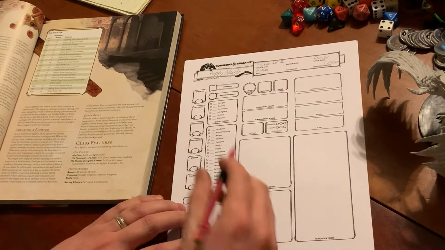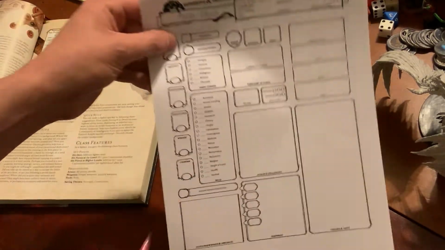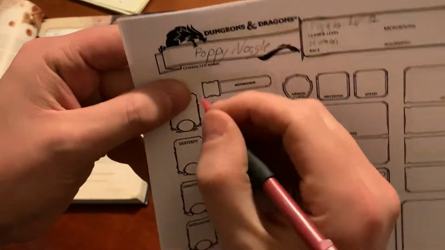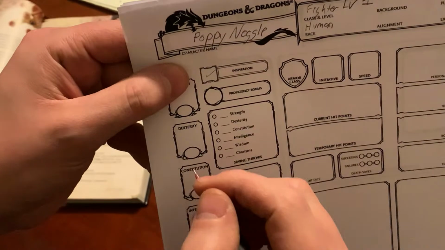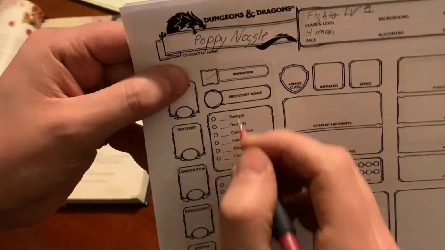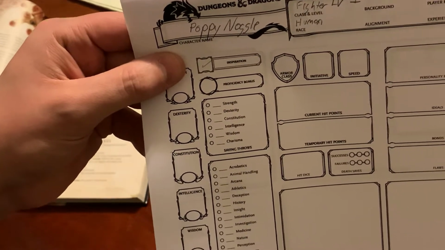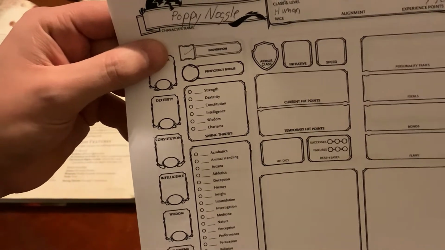All right, so this little box right here says inspiration. Now, I usually have my players put a little check mark there if they have inspiration, or they can put an X in that box. That's really just to keep track of whether or not you have inspiration or not. If you don't have inspiration, leave it blank.